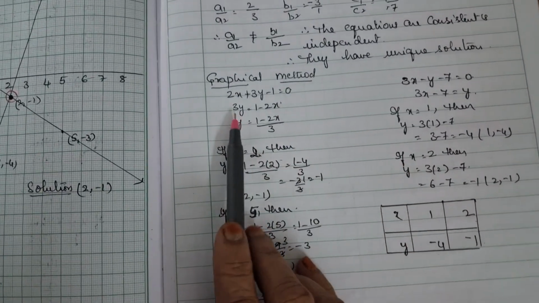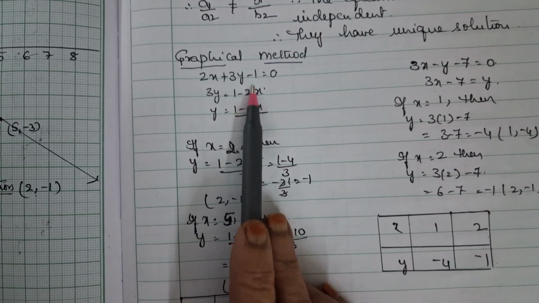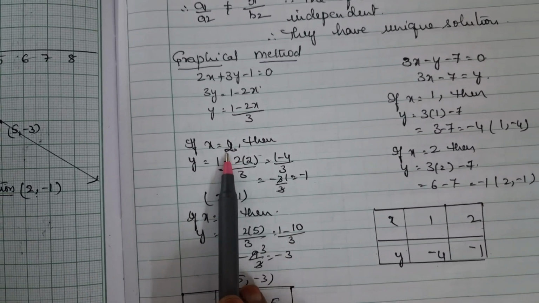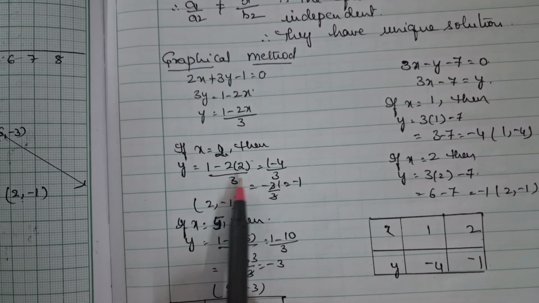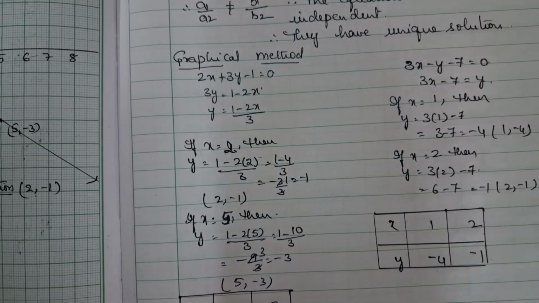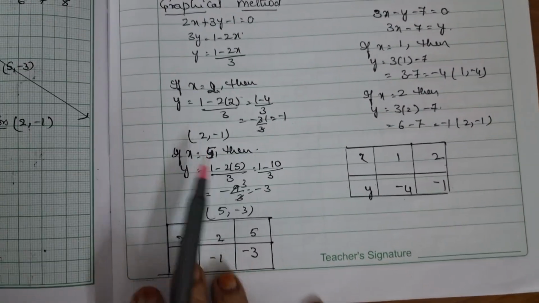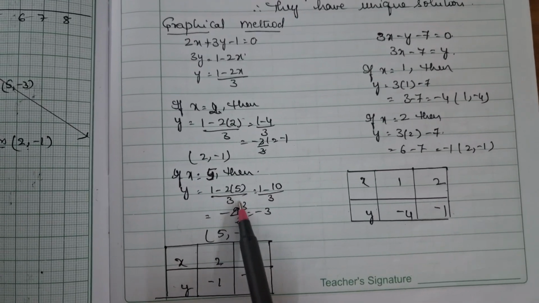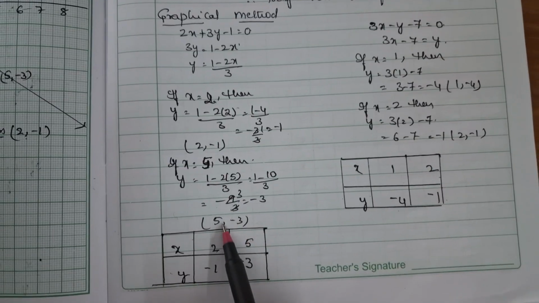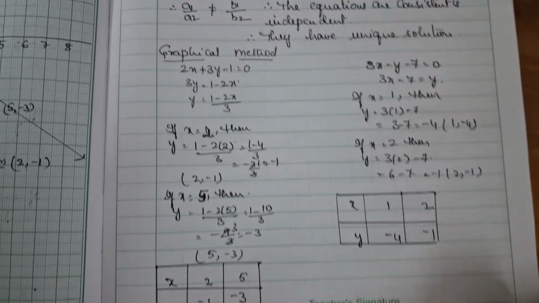So what is the graphical method? 2x plus 3y minus 1 is equal to 0. 3y is 1 minus 2x. y is equal to (1 minus 2x) by 3. So I took x as 2. Then (1 minus 2 into 2) by 3, 1 minus 4 by 3, that is minus 3 by 3, that is minus 1. So the ordered pair is 2 comma minus 1. Now I took x as 5. (1 minus 2 into 5) by 3, 1 minus 10 by 3, minus 9 by 3, that is minus 3. So 5 comma minus 3. So 2 comma minus 1 and 5 comma minus 3 are the ordered pairs.